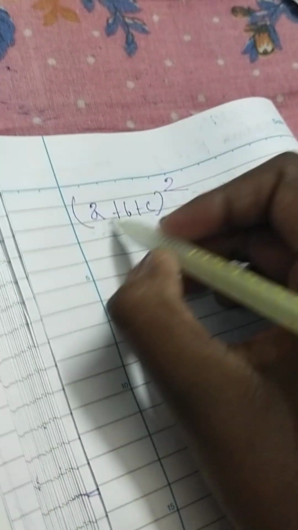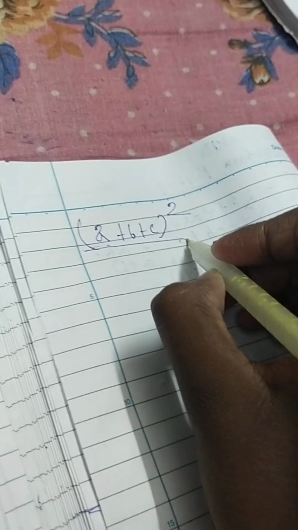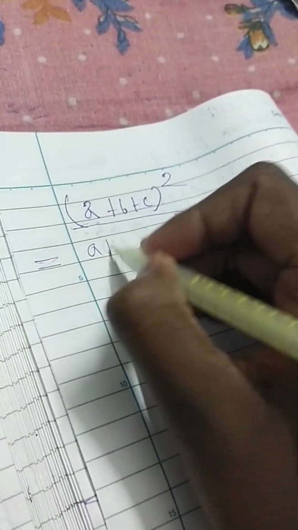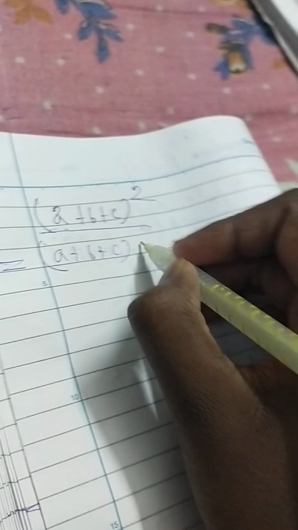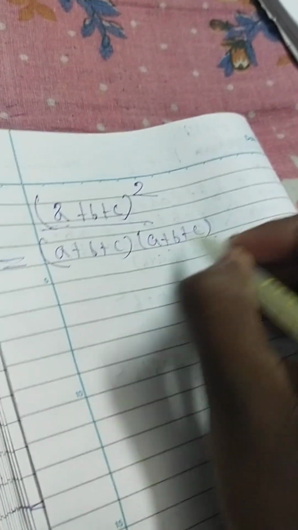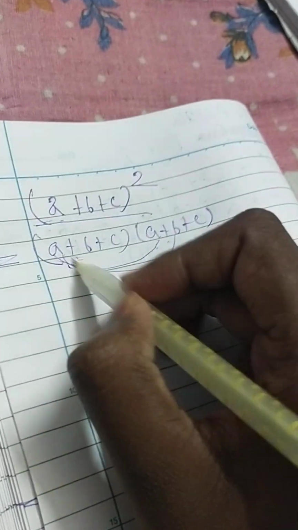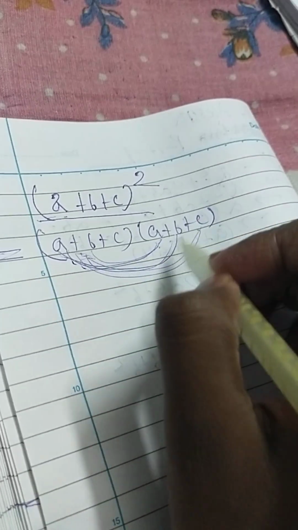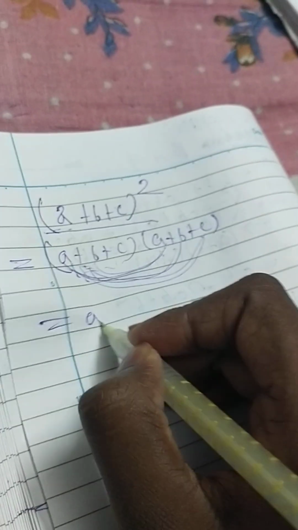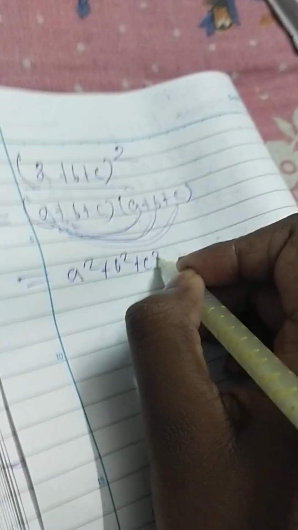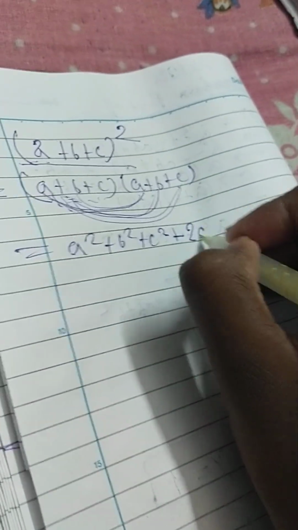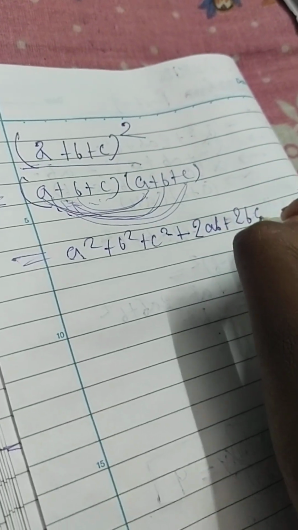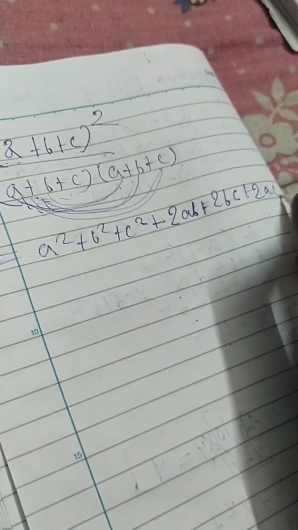So these are the normal formulas. Now let us head towards some more difficult formulas. Your question is (a plus b plus c) whole square. So what will you do? So (a plus b plus c) into (a plus b plus c). So multiply a with a, a with b, a with c, b with a, b with b, b with c. I am not going into the process, but at the end you get this: a square plus b square plus c square plus 2ab plus 2bc plus 2ac.